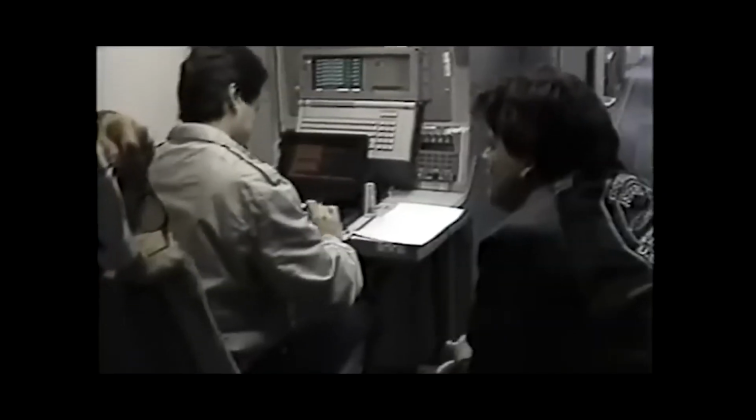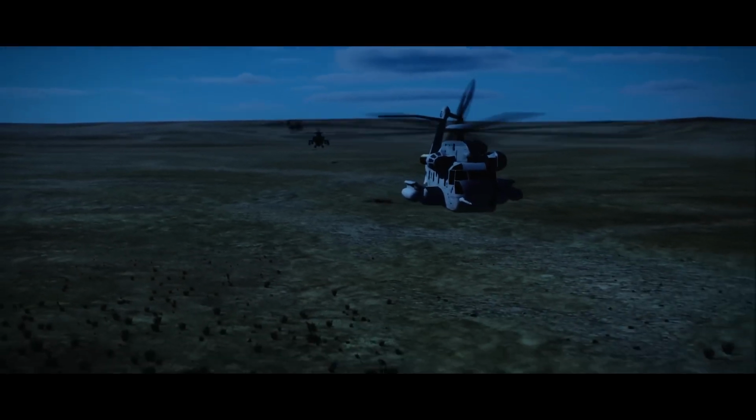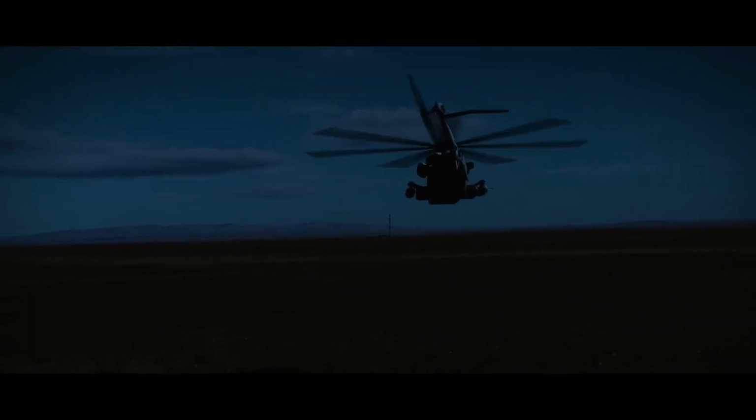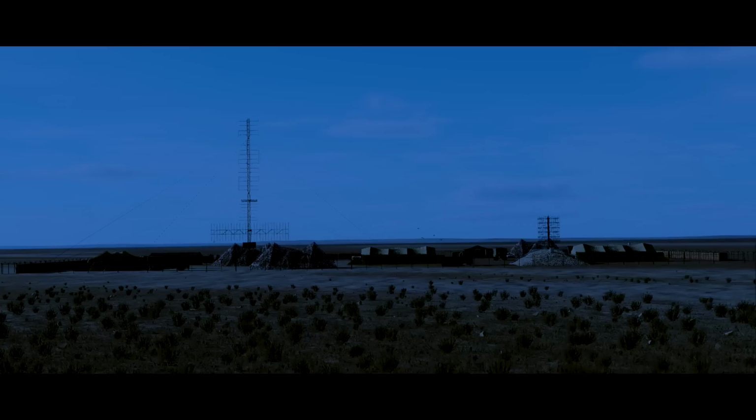AWACS aircraft have been airborne for some time and are currently underway directing the 2 groups of Apaches towards the radar emplacements in Iraq. Flying low, these 2 flights led by Pavelos head towards their designated targets: 2 Iraqi radar outposts.